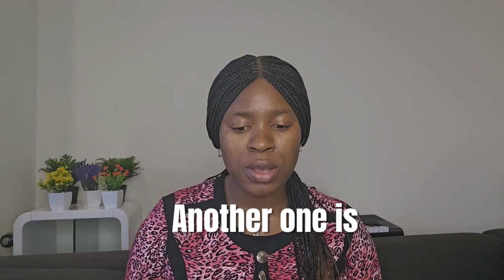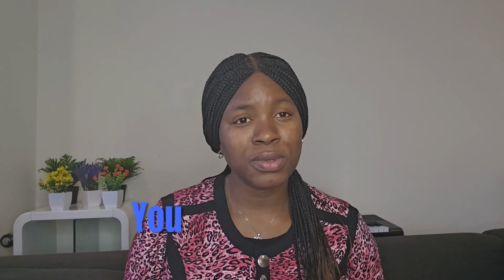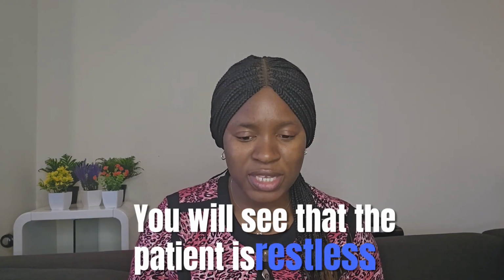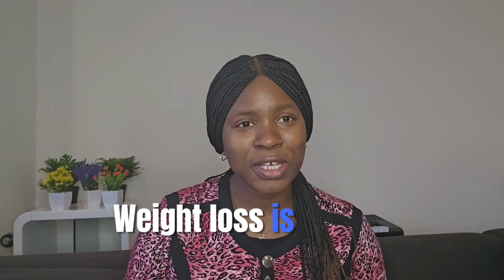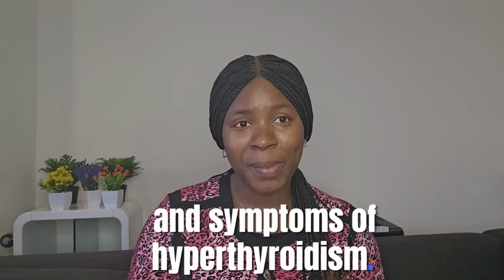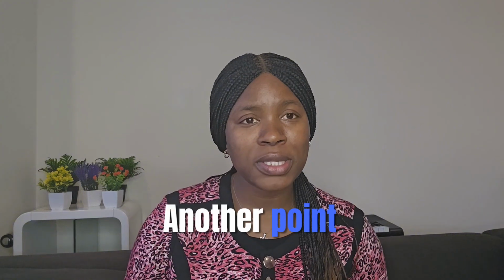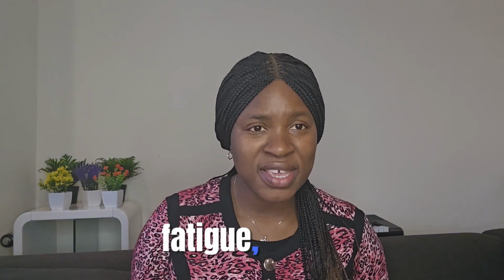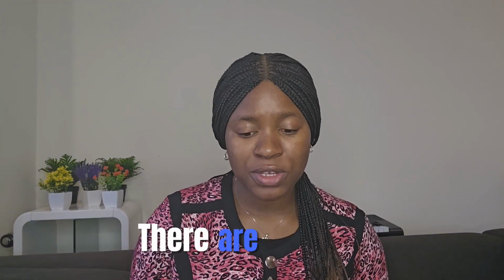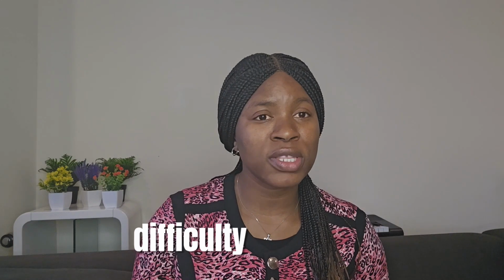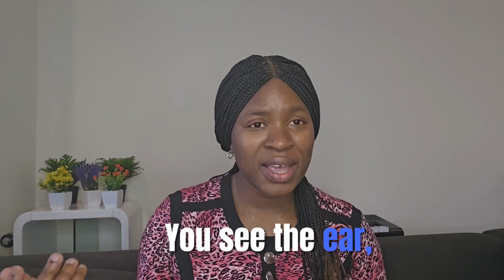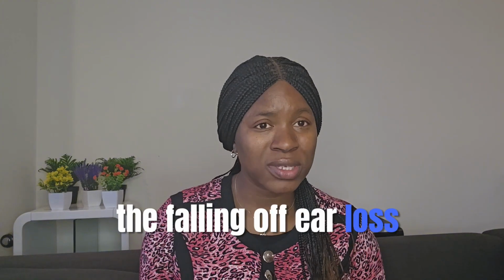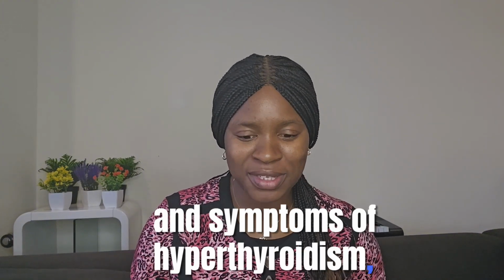Another one is irritability and restlessness. You will see that the patient is restless. Increased bowel movements. Weight loss is also part of the signs and symptoms of hyperthyroidism. Another point is weakness, fatigue, malaise. There are also signs and symptoms. Difficulty in sleeping, brittle hair. You see the hair falling off. Hair loss is also part of the signs and symptoms of hyperthyroidism.